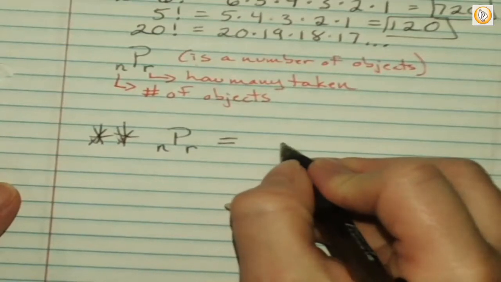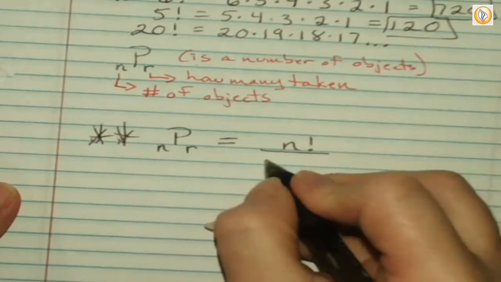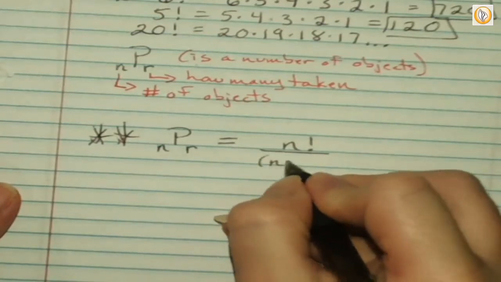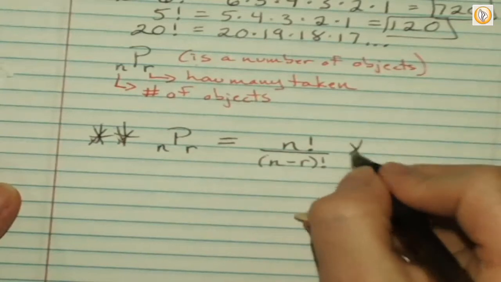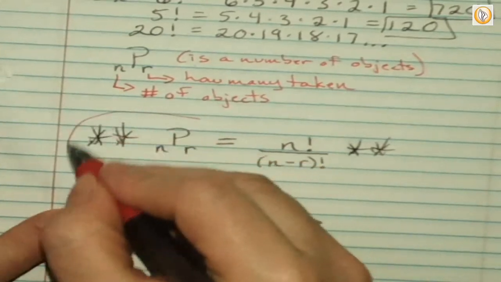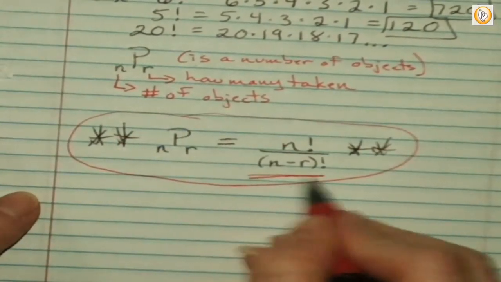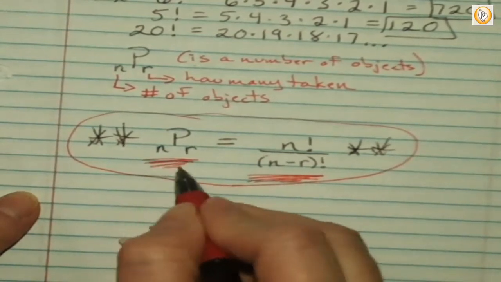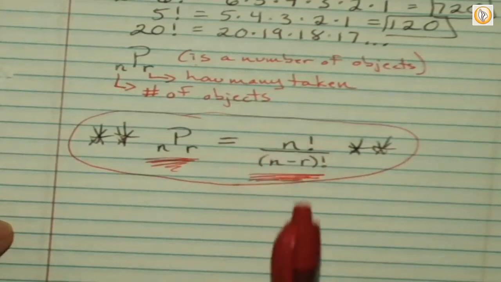This is the formula: N factorial over N minus R factorial. This right here is extremely important. You will have to have this memorized. For permutations, this is your formula.